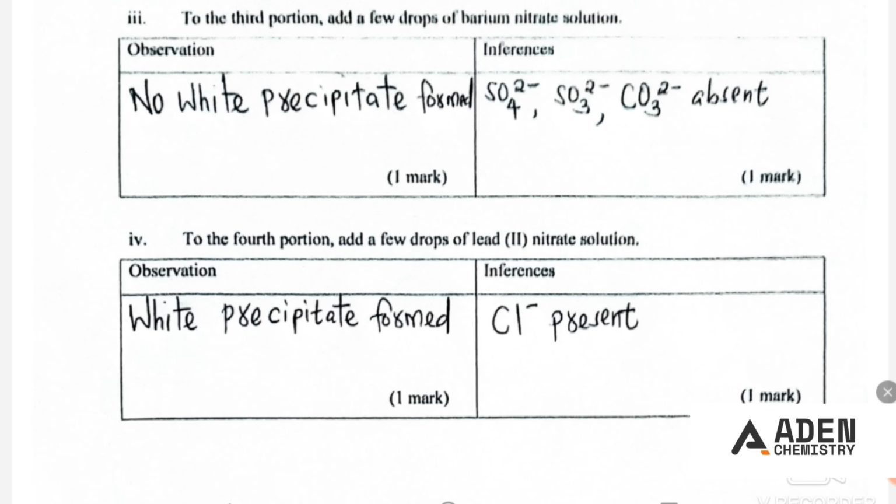Next, Roman 3. We are told to the third portion, add a few drops of barium nitrate solution. The expected observation is no white precipitate formed. The inference will be sulfate ions, sulfite ions, and carbonate ions are all absent. If we don't see that, we will see white precipitate formed, and then we are going to say sulfate ions, carbonate ions, and sulfite ions present instead of absent.